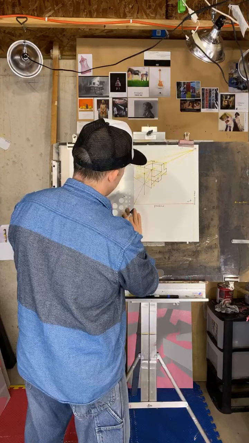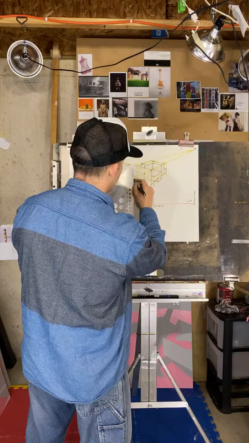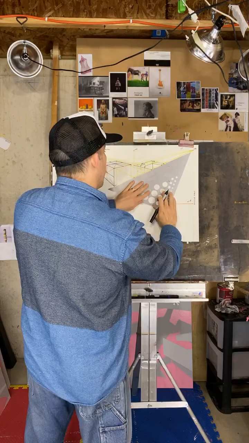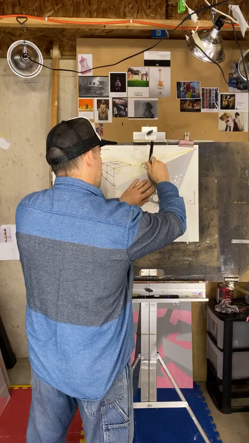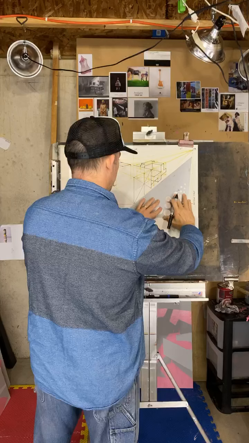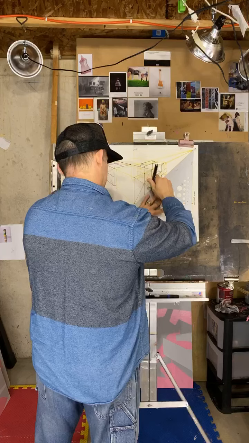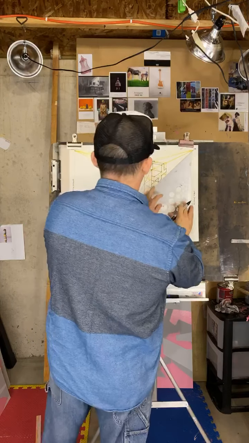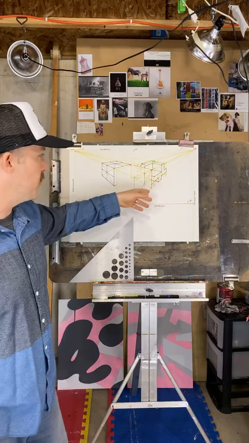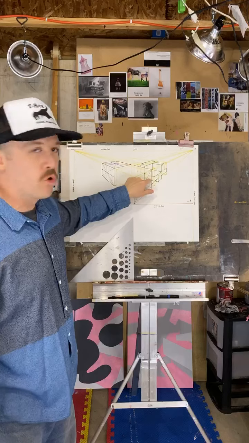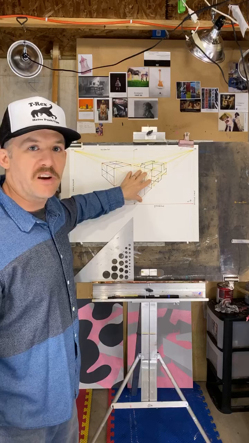To help me see, I'm going to outline this because I have so many yellow lines here that I'm having a hard time seeing the edges of my cube. So what we have now is the right face of this cube, and we've broken it into quarters. So we have 1, 2, 3, 4 quarters of this right face of this cube.